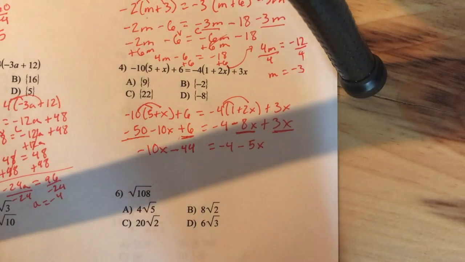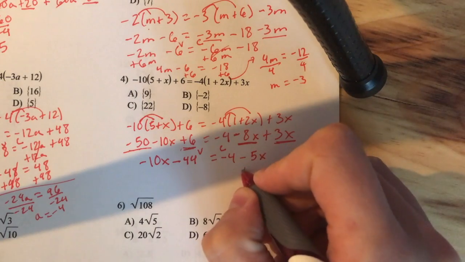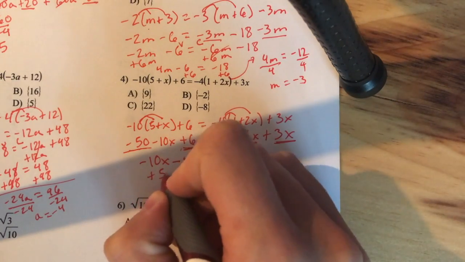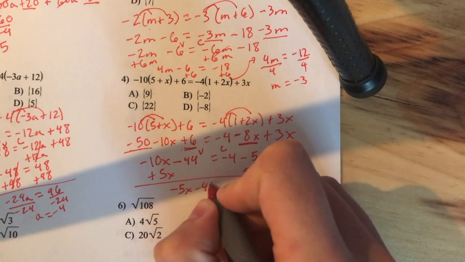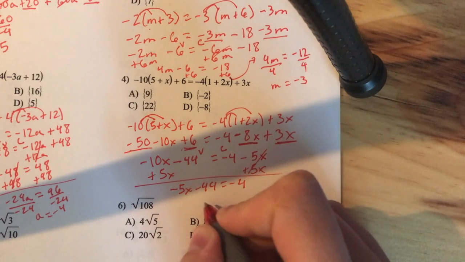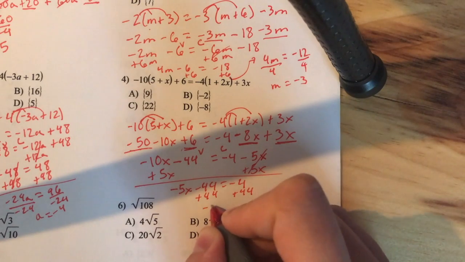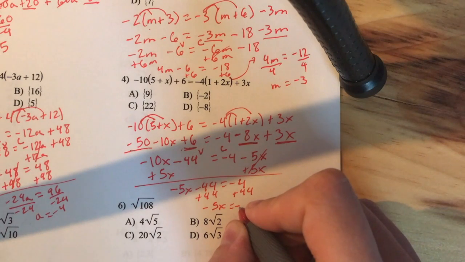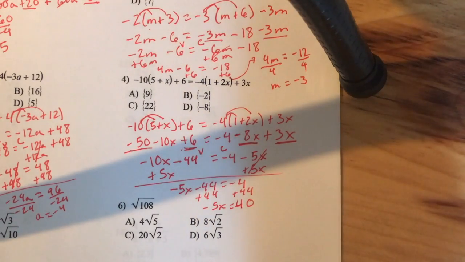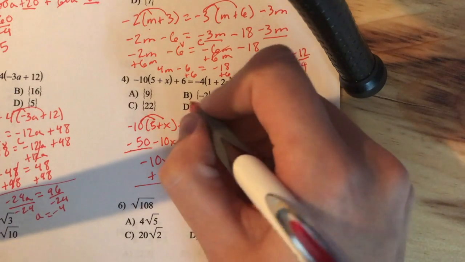And then negative 8 plus 3, we subtract, keep the sign of the bigger number, so this is negative 5x. Now we do our variables on one side, constants on the other, so I'm going to move the 5x over to this side. And this is negative 5x minus 44 is equal to negative 4. I'm going to add 44 to this side. I get negative 5x is equal to 40, because negative 4 plus 44 is 40. And then I'll divide by negative 5, and we should get negative 8.